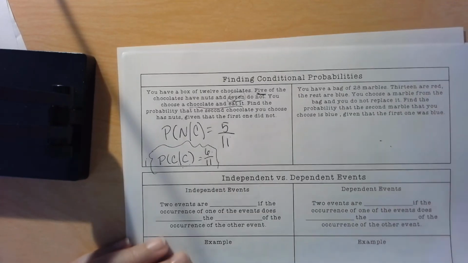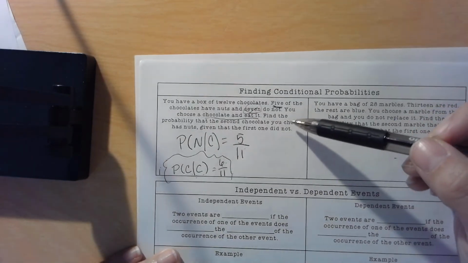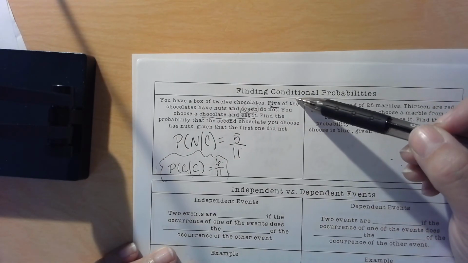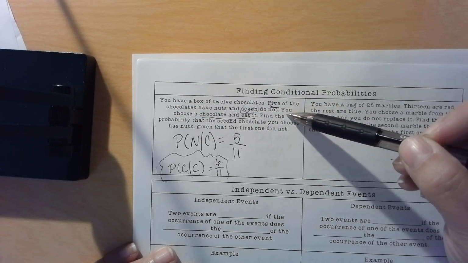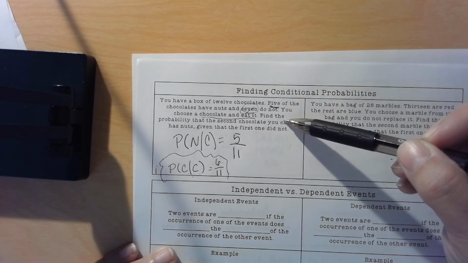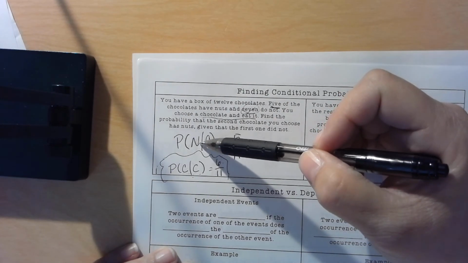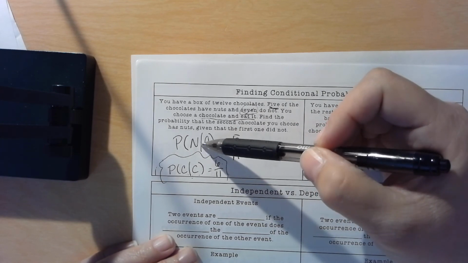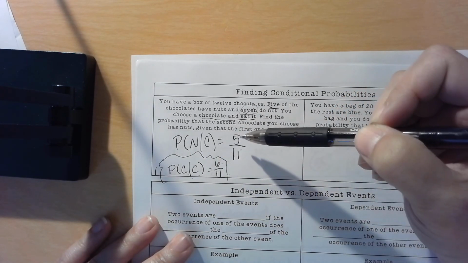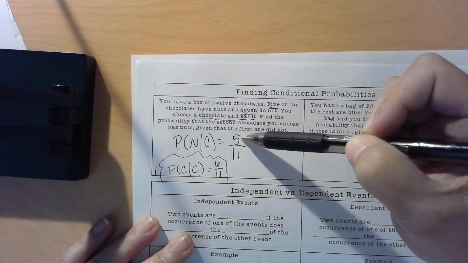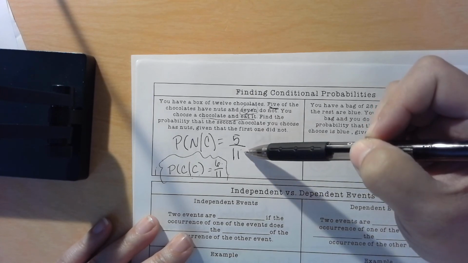Okay, so we have a couple of examples. We have a box of chocolates. 5 of them are nuts, 7 of them are not. You take a chocolate out and eat it, and we want to know the probability that the second choice has nuts given the first did not. So the second choice is nuts, probability of nuts given first choice was not nuts. We have 5 nuts still in there, but there's only 11 left.